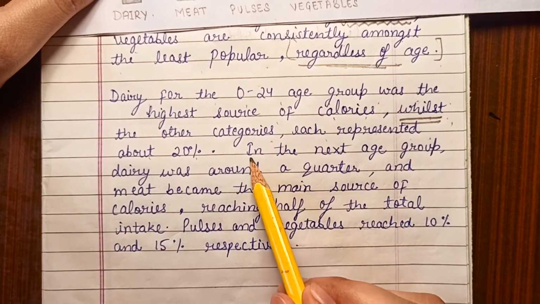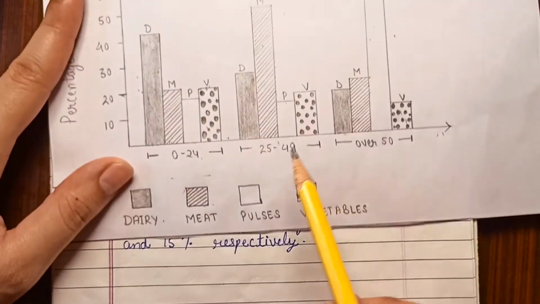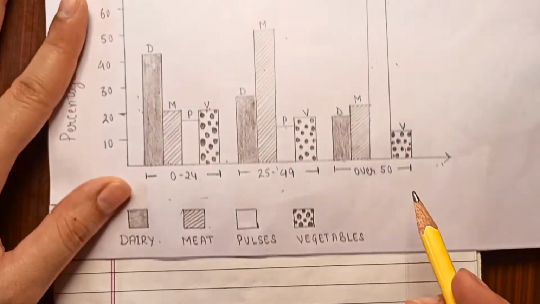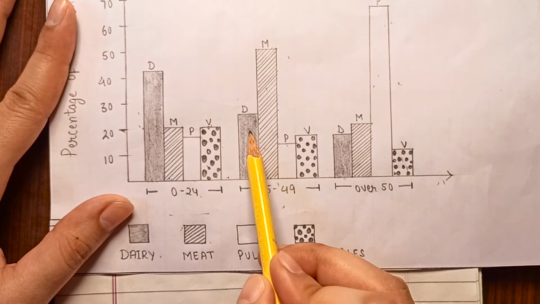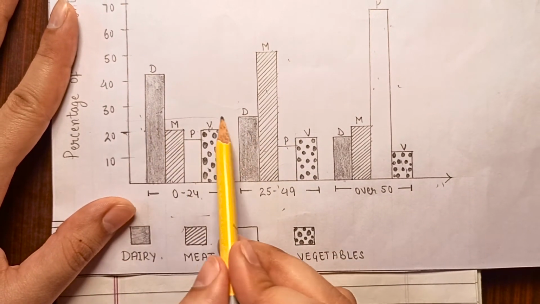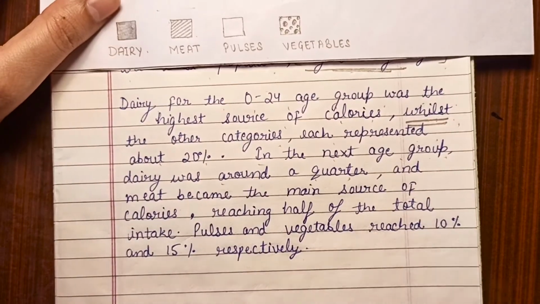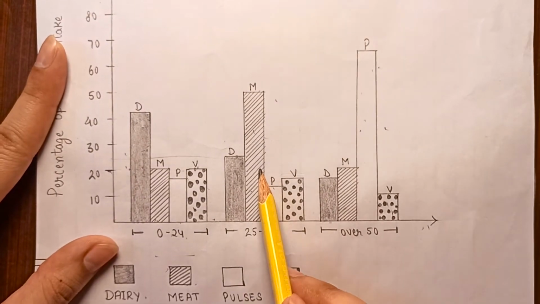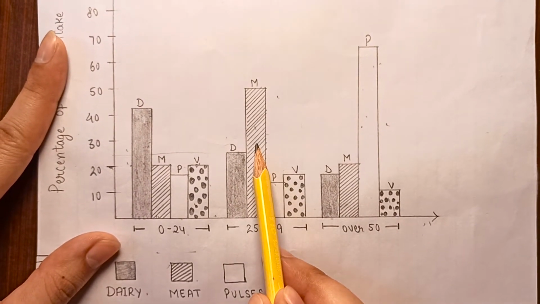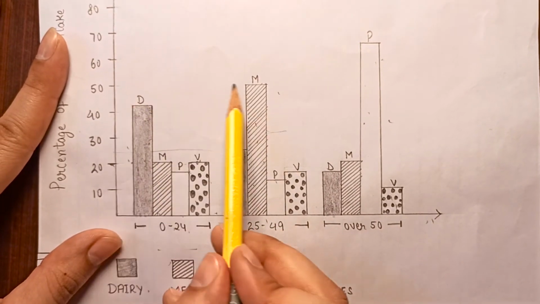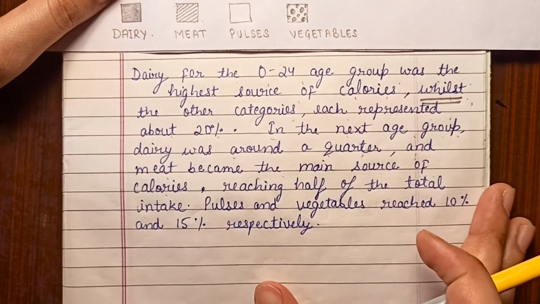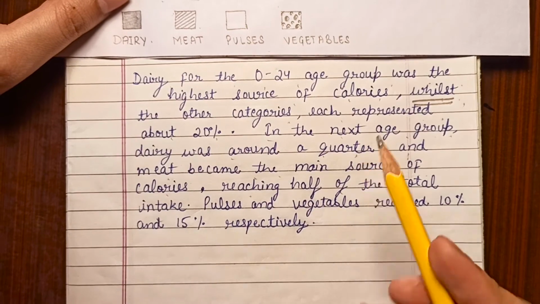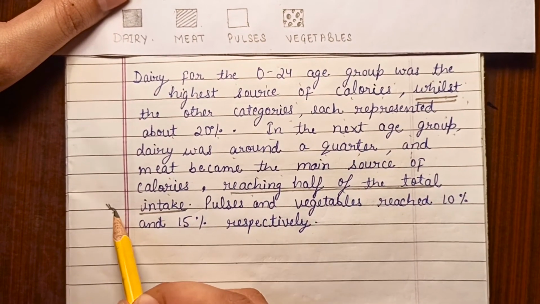Next, in the next age group, now we move on to this age group, dairy was around a quarter. You can see here, it is around a quarter. Quarter means 25%. So it is near about 25%. You can see here, right? And meat became the main source of calories. You can see here, this is the highest one in this category. Meat became the highest source of calories, that is near about 50%, reaching half of the total intake. Half of the total intake means it was 50%.